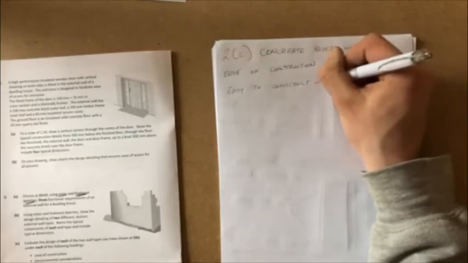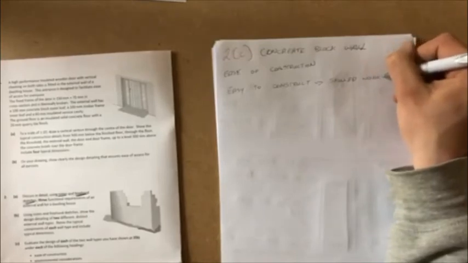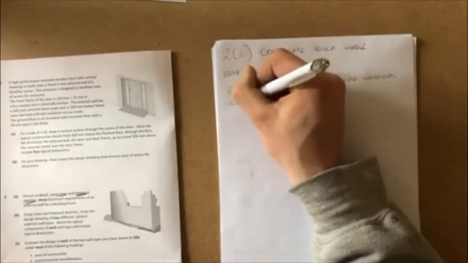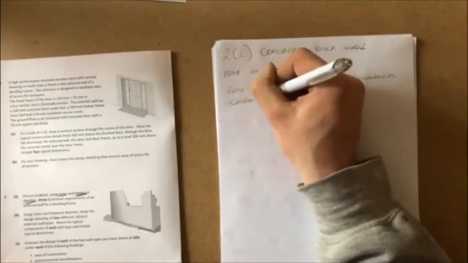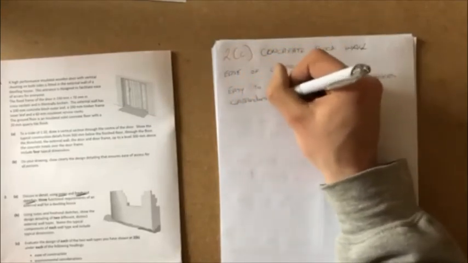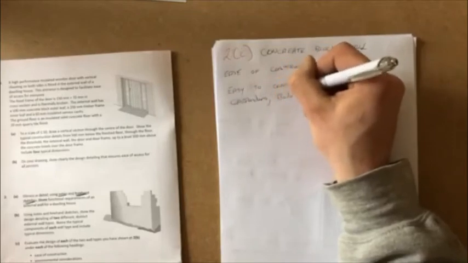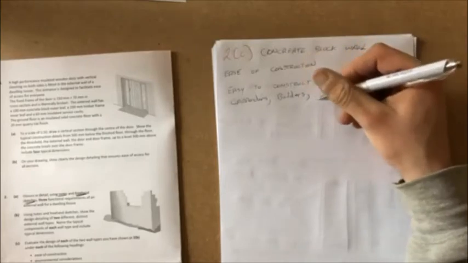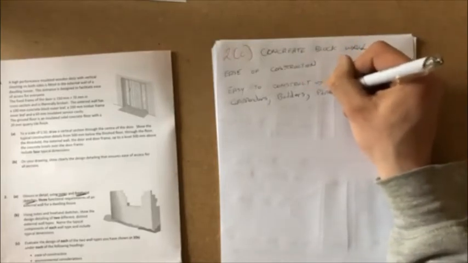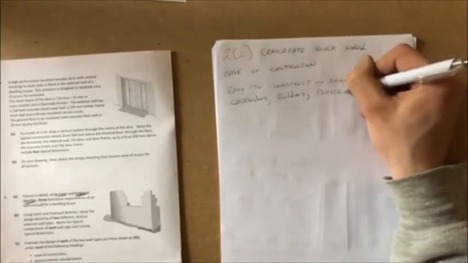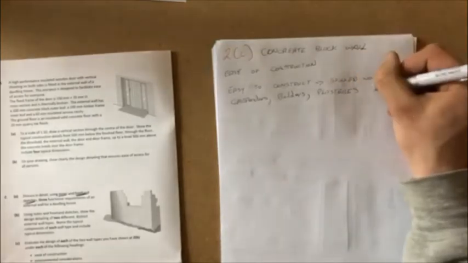And we've got plenty of skilled workers. So who are we talking there about? We're talking about carpenters, builders, plasterers, etc.